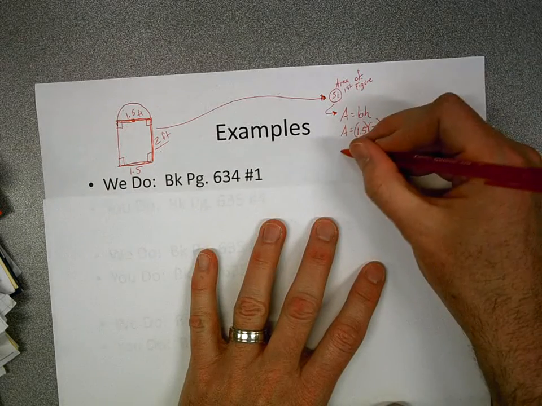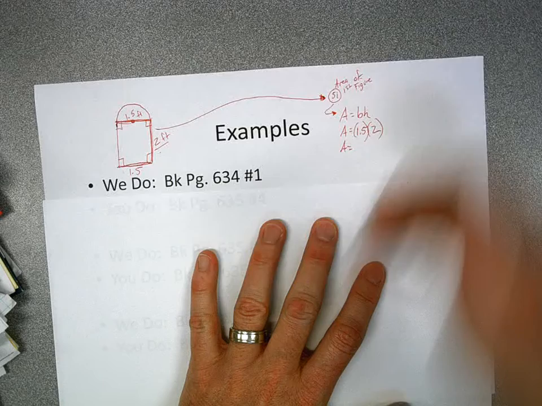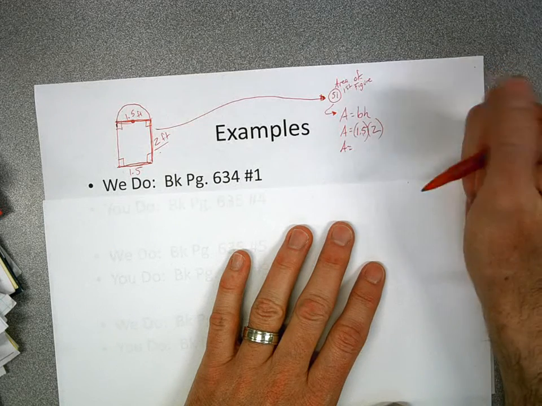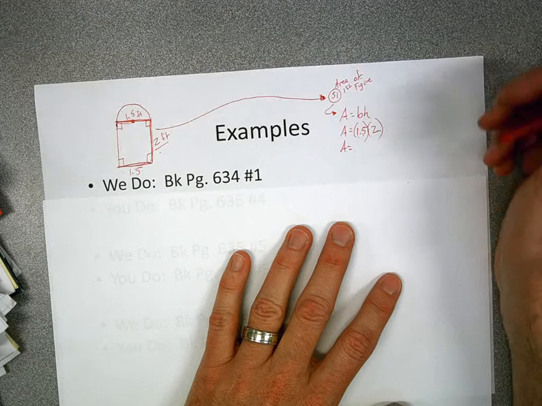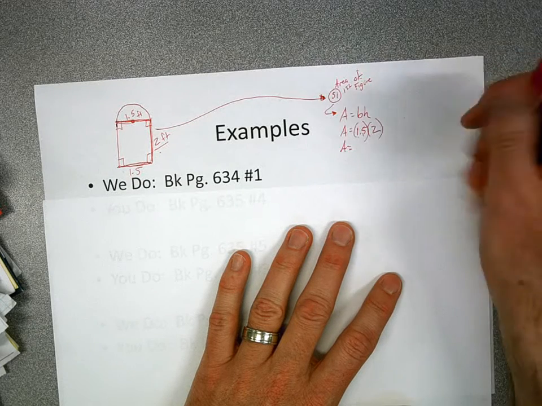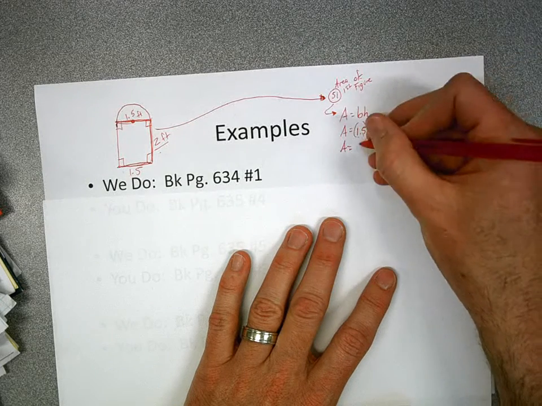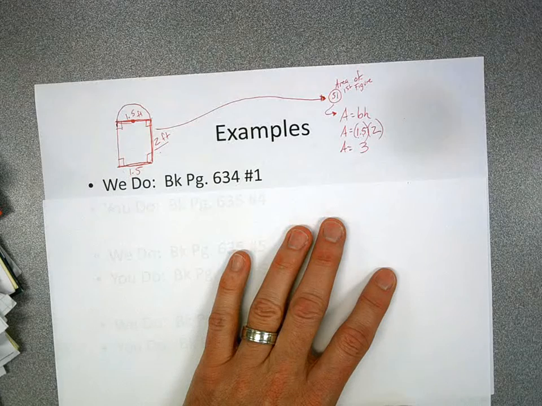And then I go ahead and simplify that side. And the area of that rectangle, ladies and gentlemen, if I take 1.5 and double it, that's what multiplying by 2 is. It's like having $1.50 and another $1.50. How much money do we have? $3, right? So the area is 3.